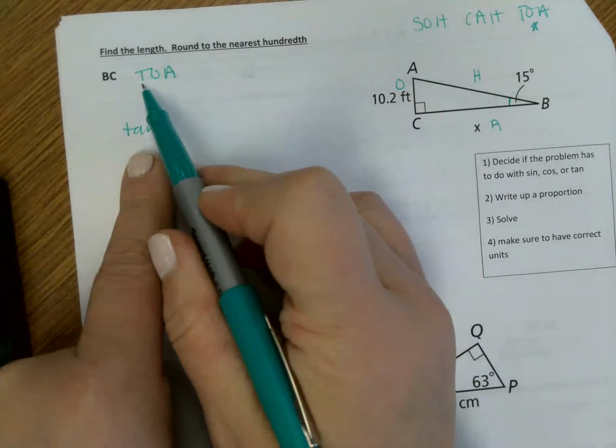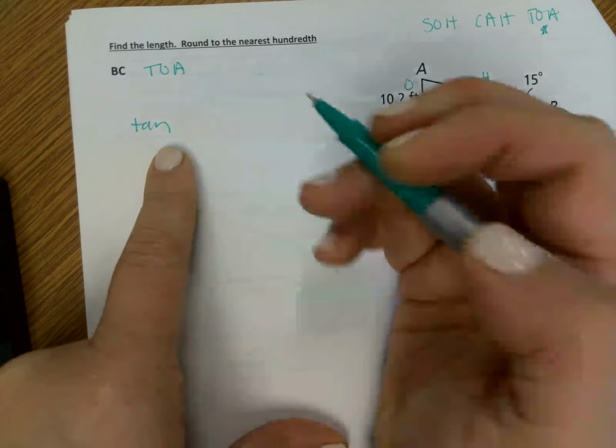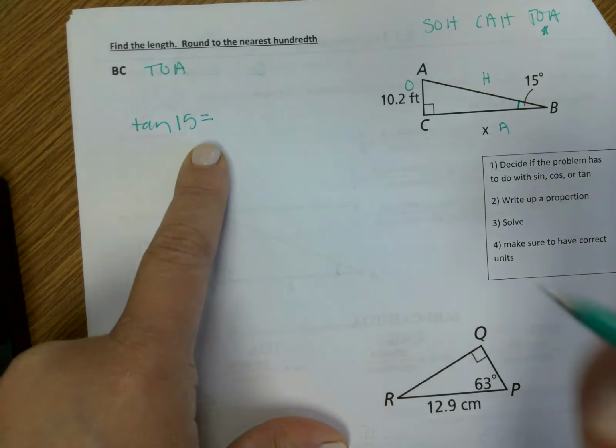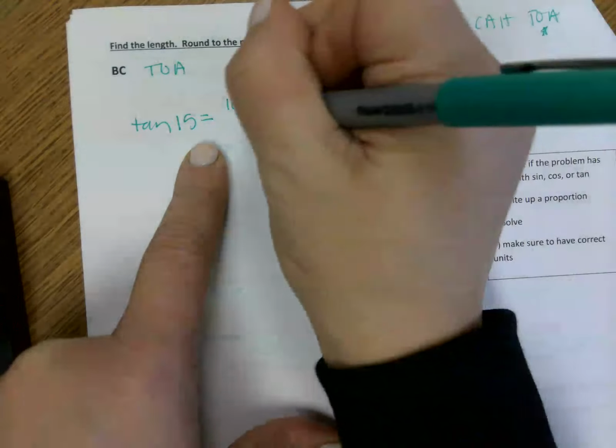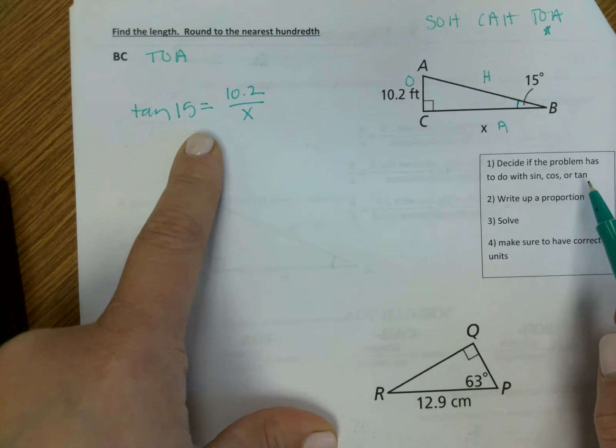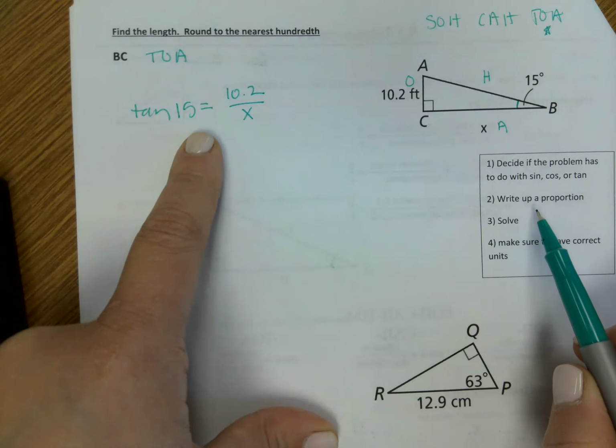So again, this part is tan of my angle. My angle is 15 here, is equal to my opposite, which is 10.2, because that's the opposite side over my adjacent. Okay, that's that second step. First, figure out which trig function, then write up your proportion.